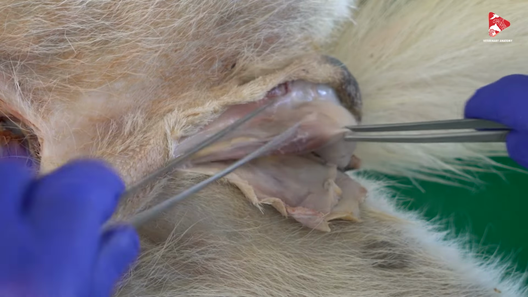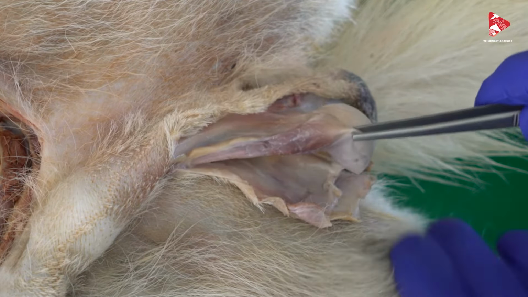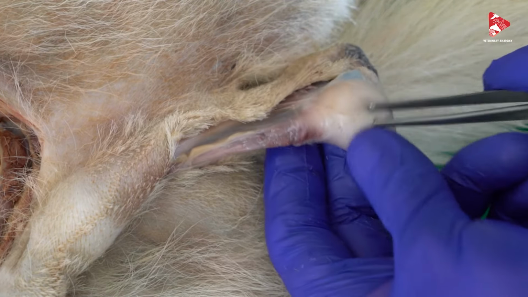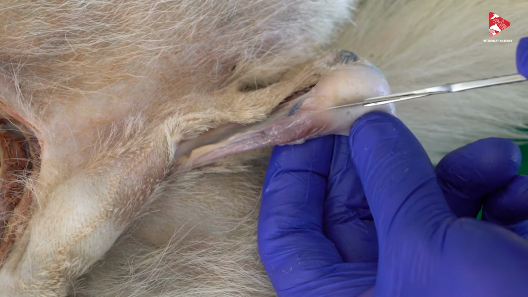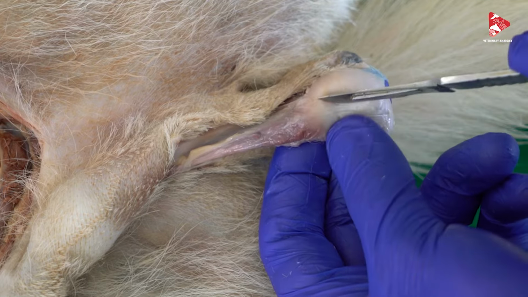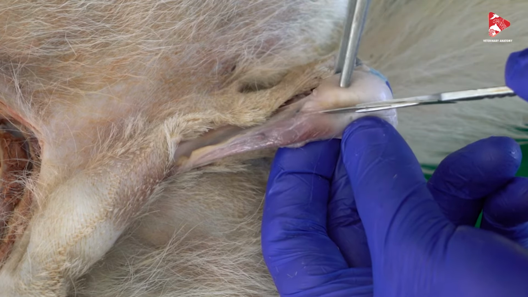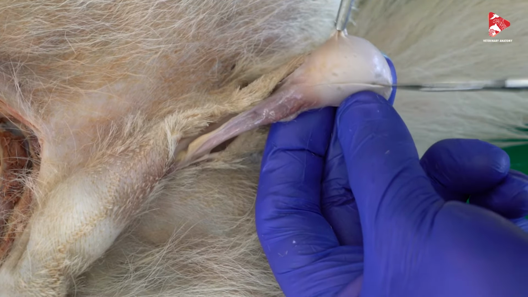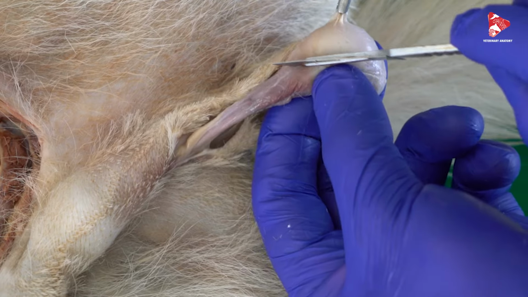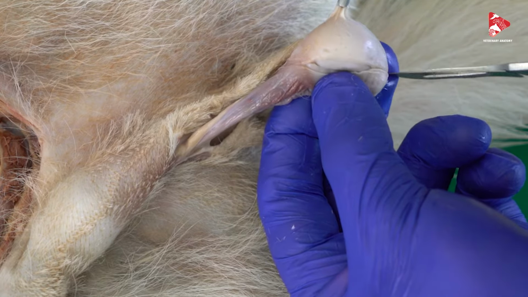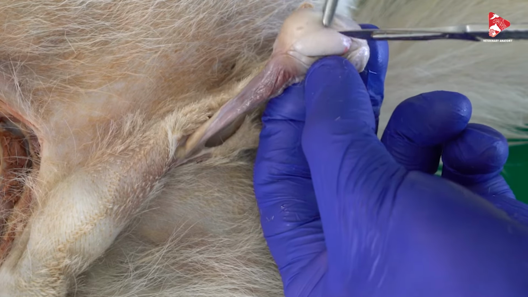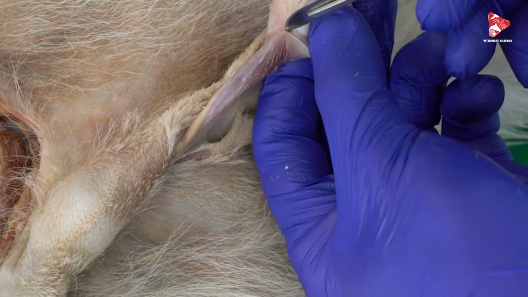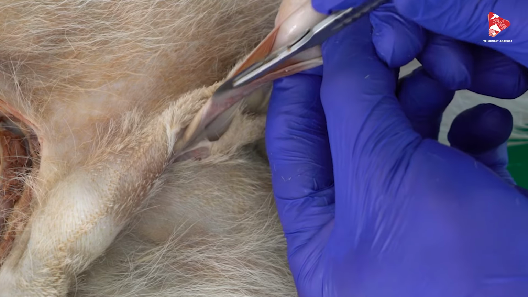So in this case, if you are going to do the castration, you have to open the vaginal process. I will try to do it carefully here. Once you open the vaginal process, you can see the testicle inside it. I will try to open it this way.